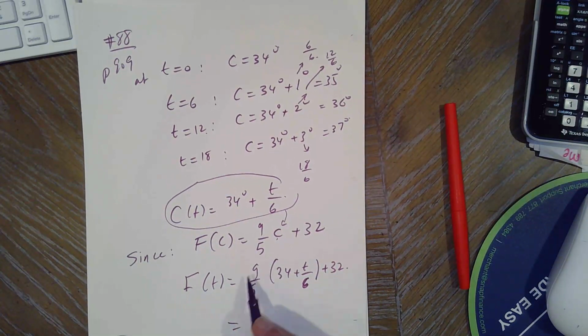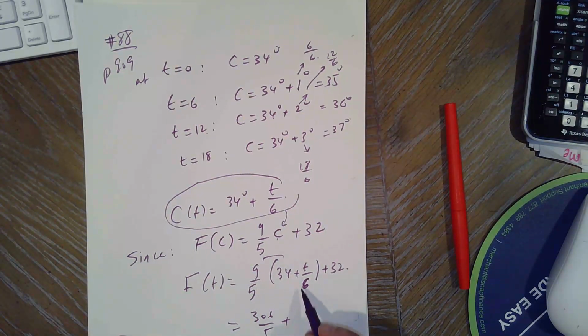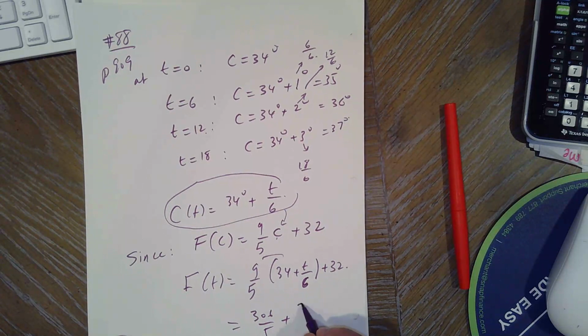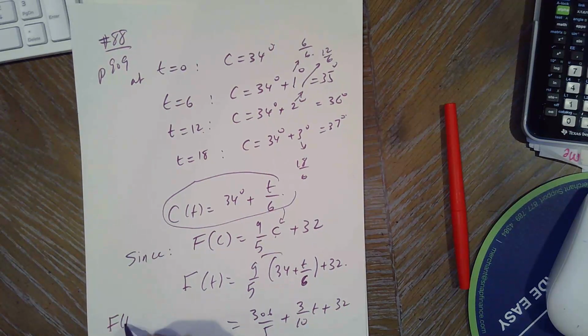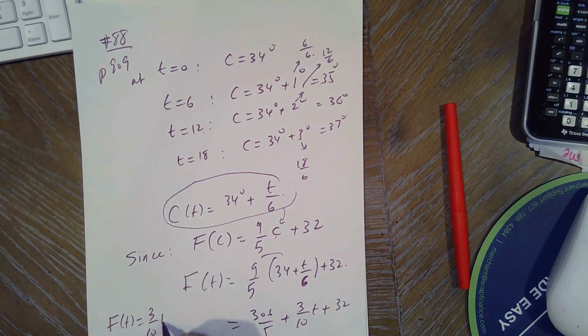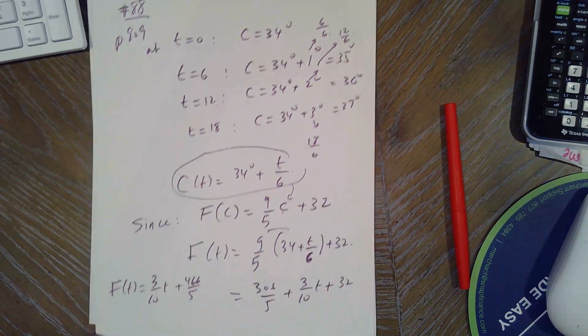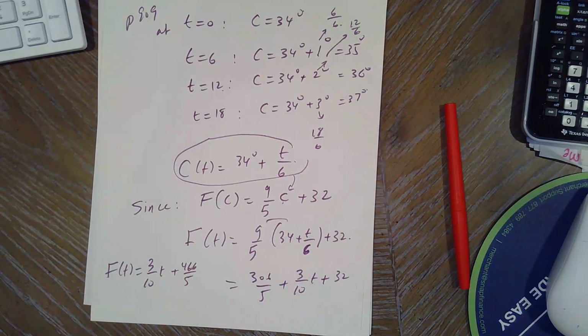And then you work it out, you distribute 9 times 34, so it's 306 over 5 plus 9 over 5 times T over 6 is 3 over 10 T plus 32, which would equal 3 over 10 T plus 466 over 5. All right, that's it.